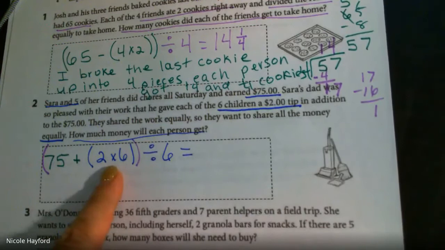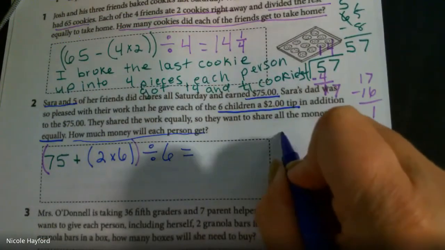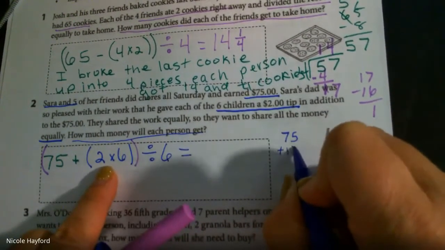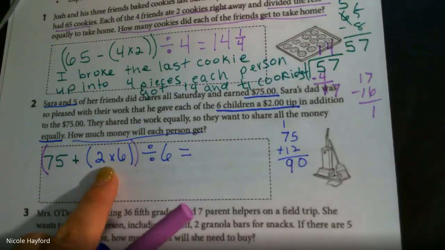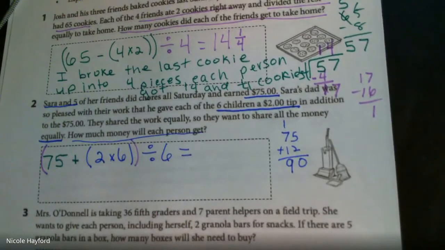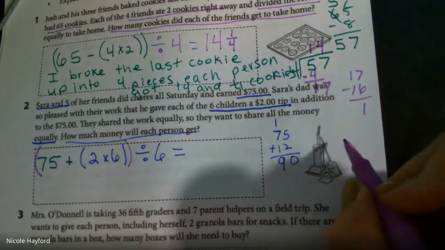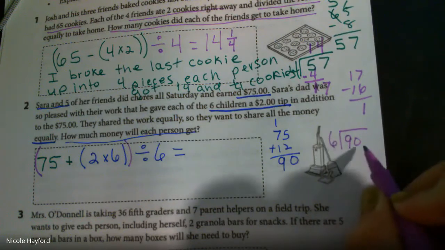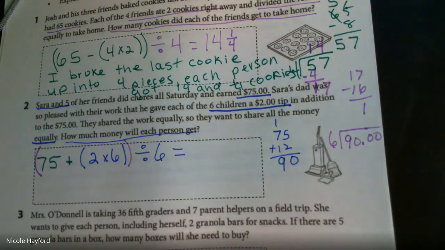So right here we have 12. 75 plus 12. I'm going to write that over here. 75 plus 6 times 2 is 12. That gives me $90 to split between 6 friends. All right, $90 split between 6 friends. So I've got to work that out over here. 90 divided by 6. And remember, it's money, so we'll do some decimals in there.